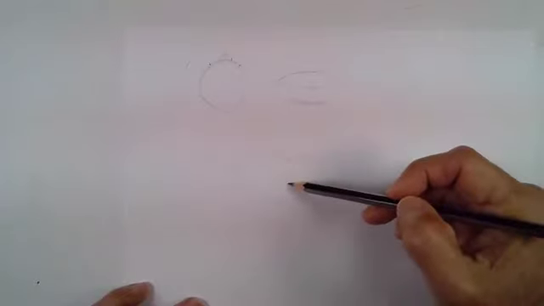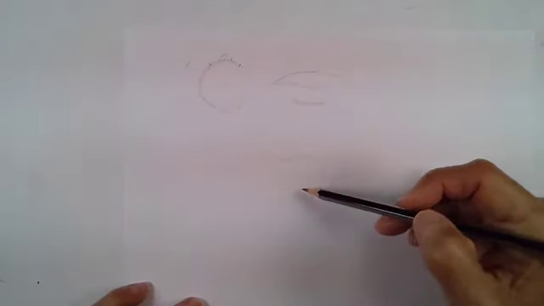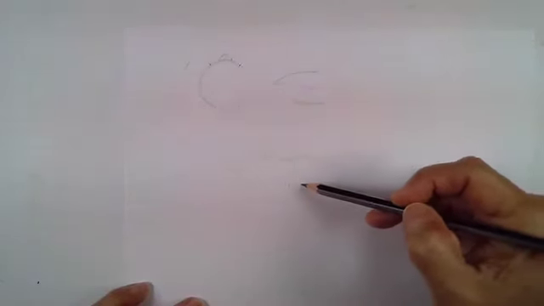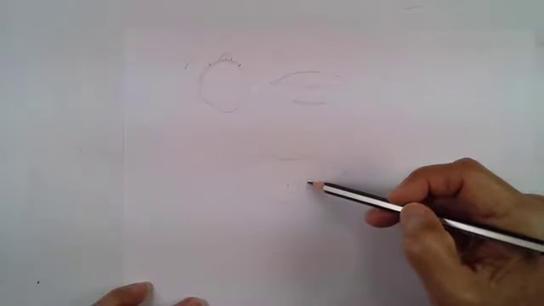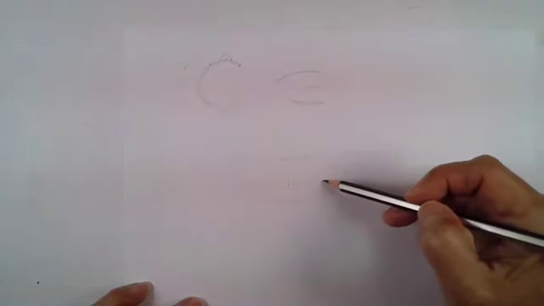The key is drawing the top of the teeth.